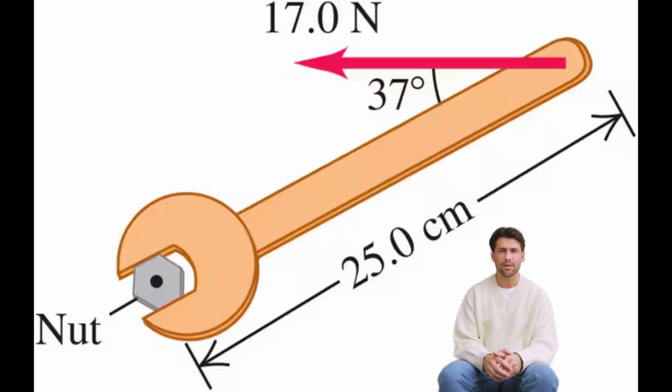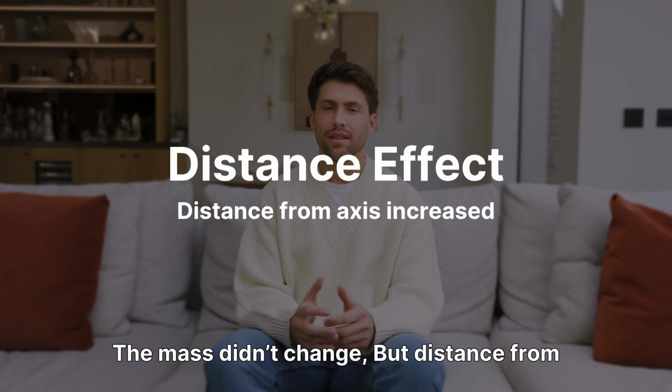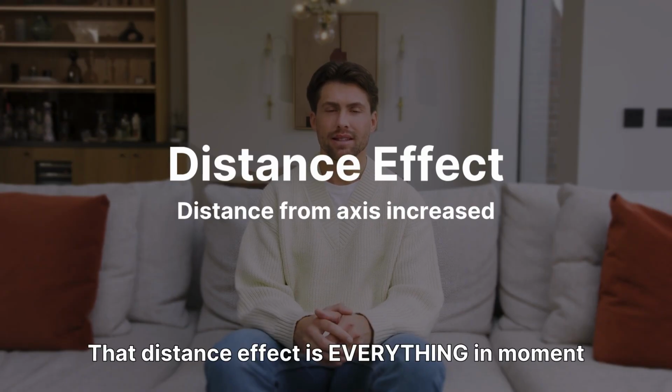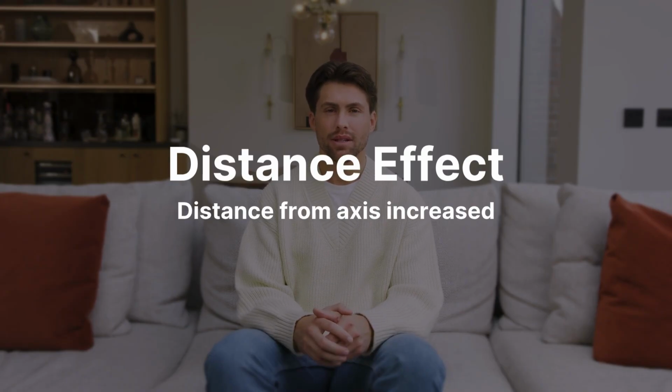Think about a spanner. Hold it close to the nut and rotating is easy. Hold it from the far end and it is difficult. The mass didn't change, but the distance from the axis increased. That distance effect is everything in moment of inertia.